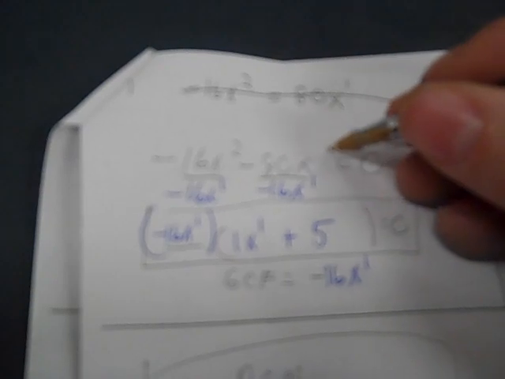Okay, and then negative 16 divided by negative 16 is positive 1. Then the x would be to the first, because 2 minus 1 is 1. Then I take negative 80 divided by negative 16. So that's 5. That's positive 5. So that is plus 5, and we can ignore the x's because they're both the same power.